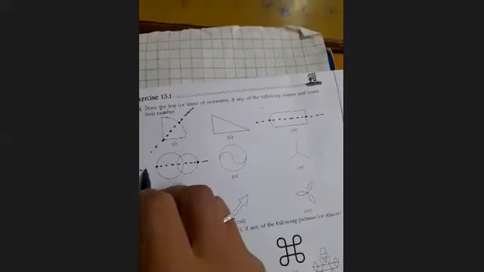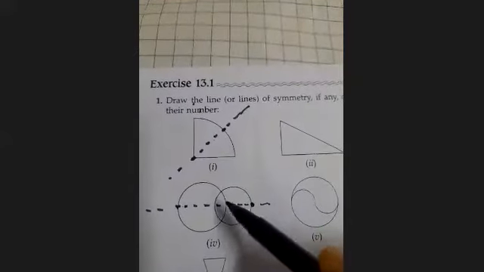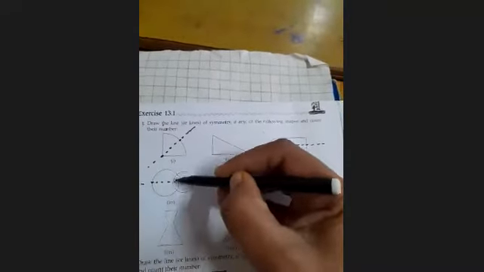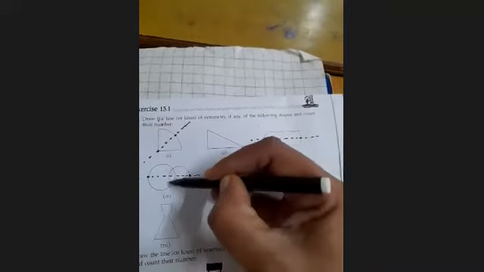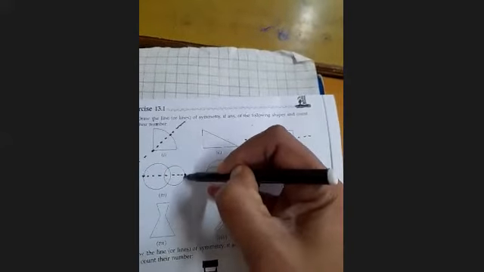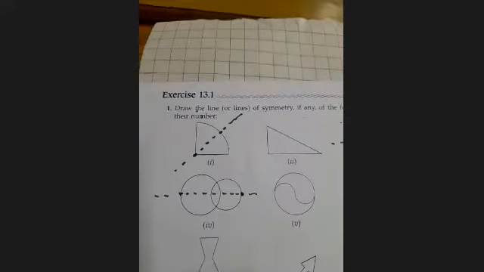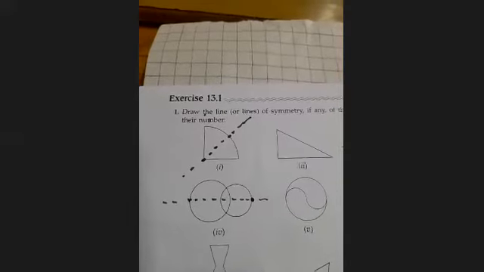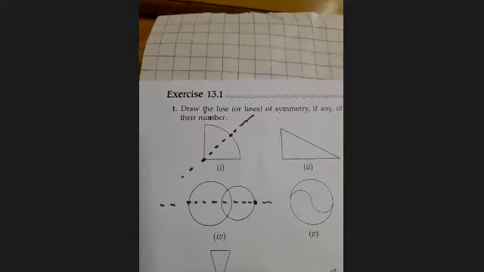Now students, you can see this line divides this figure into two equal parts. Now fold this part. This curve covers this part and this one covers this part of the figure. So the line of symmetry of this figure is one. Fourth part has one line of symmetry.